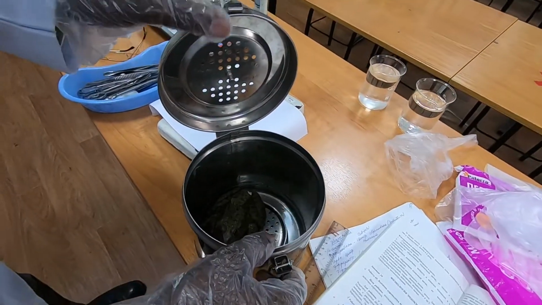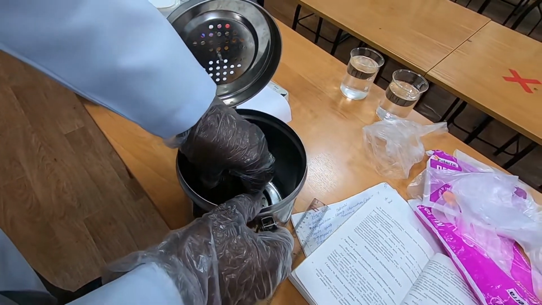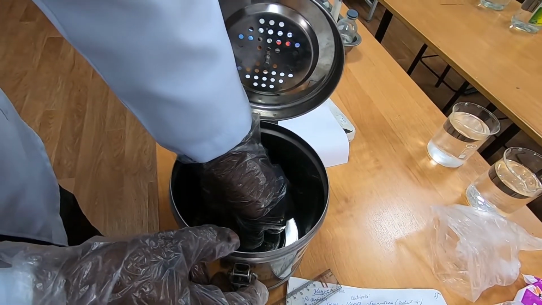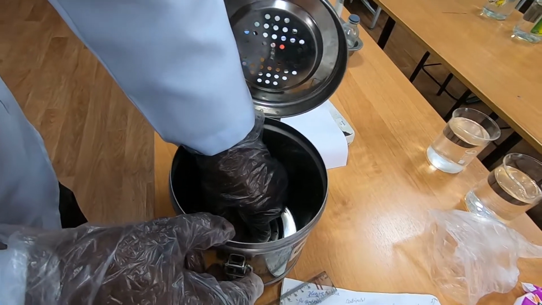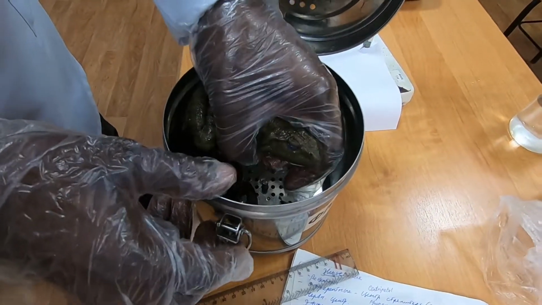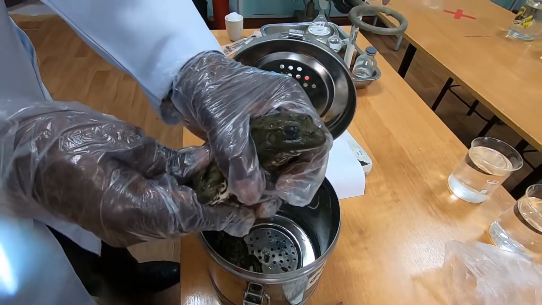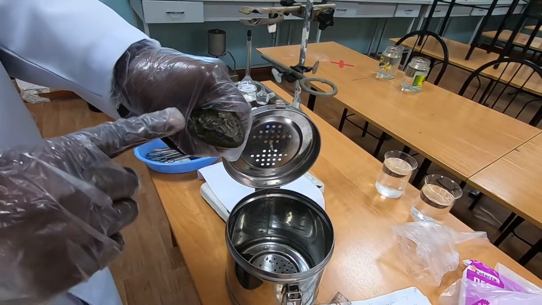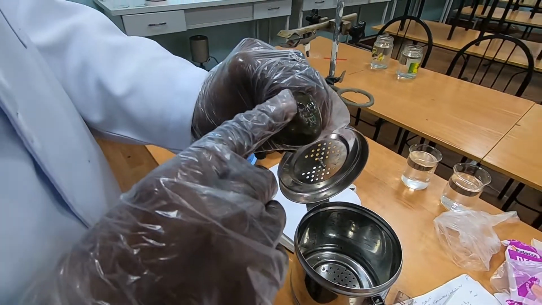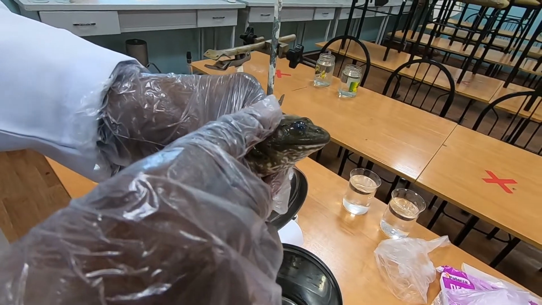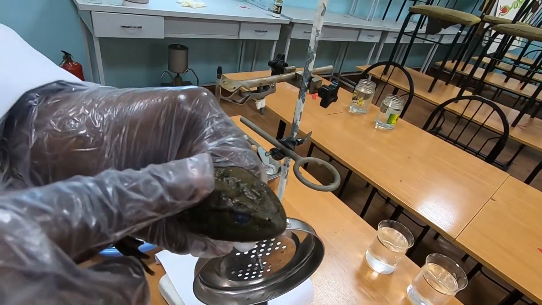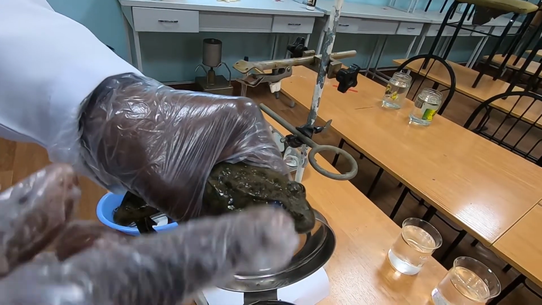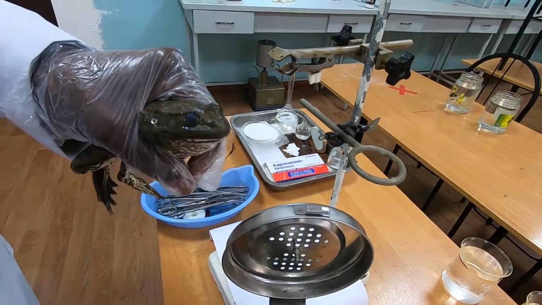Okay, here we go. We're going to take one of the frogs. Okay, very carefully. You have to handle it with care. All right? So, yes. So this is how we're going to remove the eyeballs. You can see the eyeballs here. So we're going to remove them. So how do we do it?